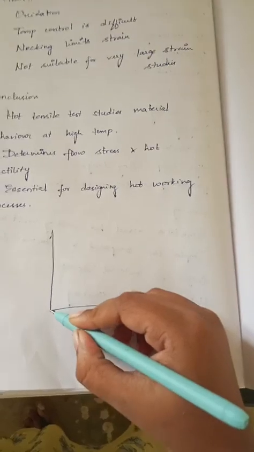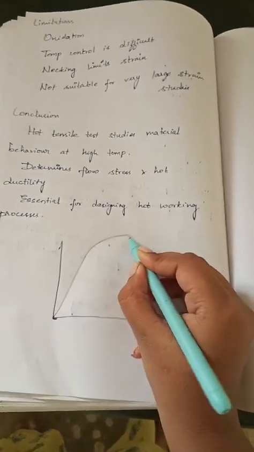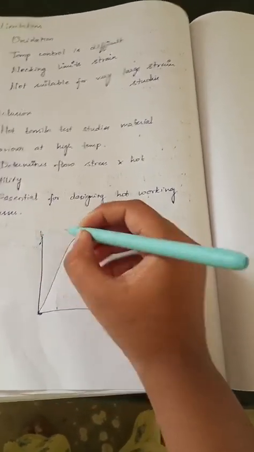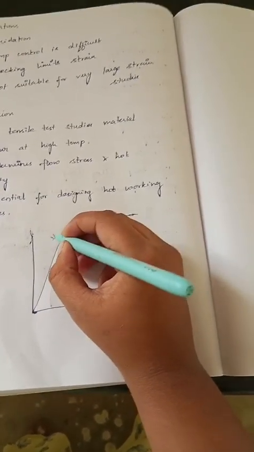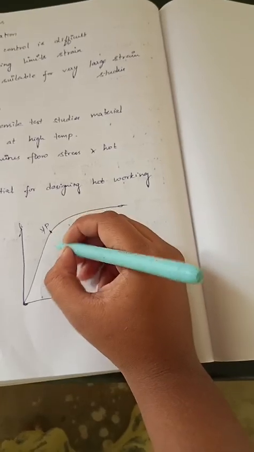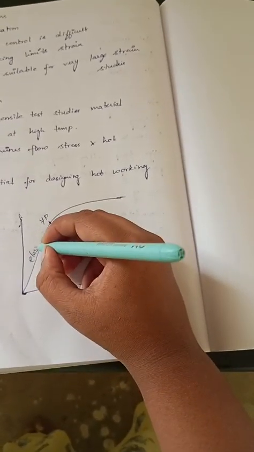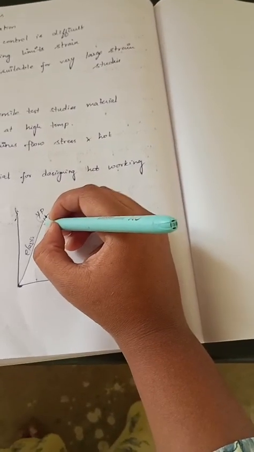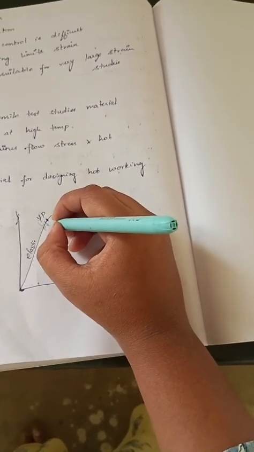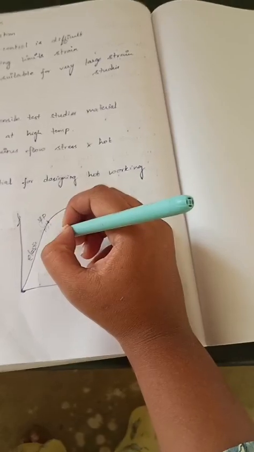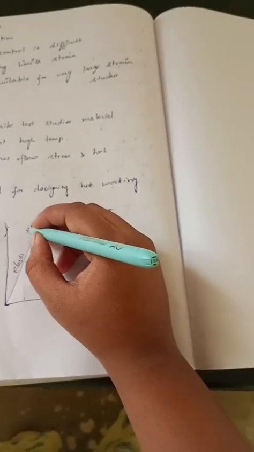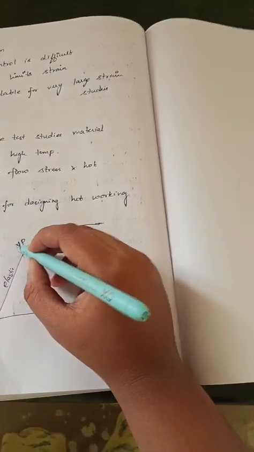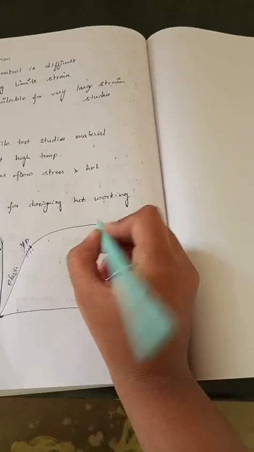We get the stress strain curve like this. Here this is the yield point, and up to this the elastic deformation will occur. In this region there are three points: the proportional limit, the elastic limit, and the yield point. After the yield point, plastic deformation will occur.